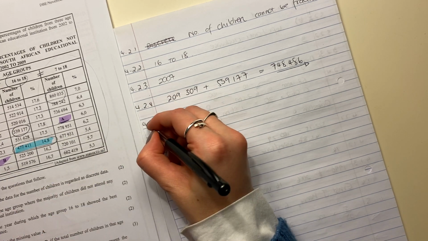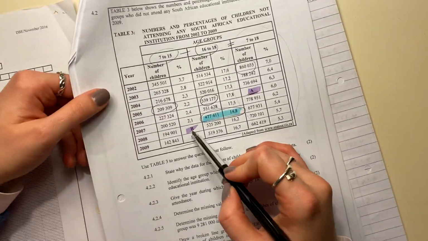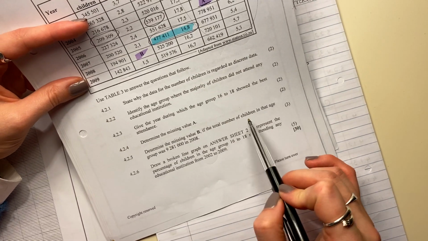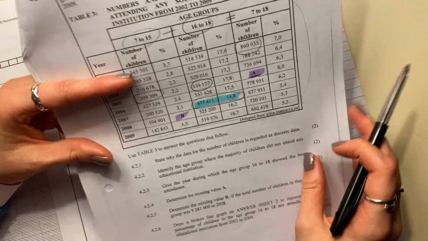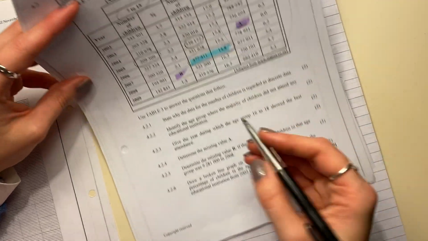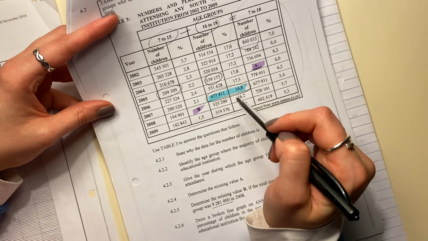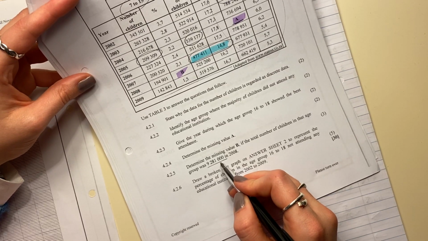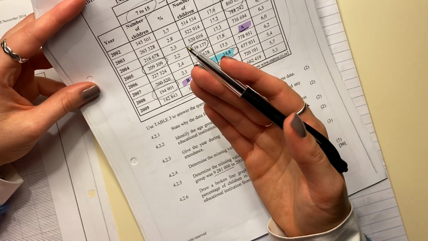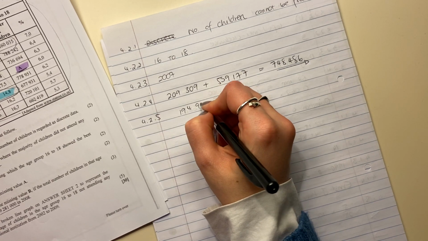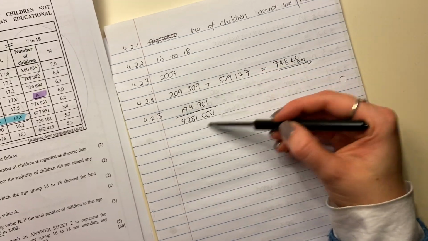Okay, we've almost finished this question. Let's look here. It says, determine the missing value B. Now this is a little bit trickier because we can see that B is a percentage. If the total number of children in that age group was 9,281,000 in 2008, so the total number of children in the 7 to 15 age group in 2008, then of those 9,281,000, this is the number of children that were not going to school. That's what the numbers are saying, that fraction of the total amount.